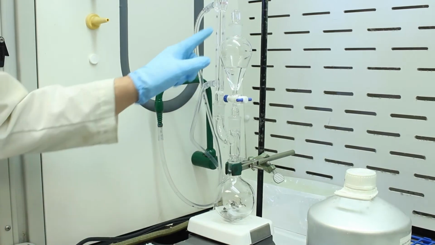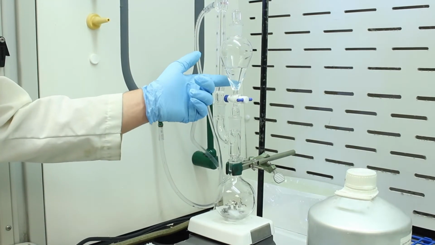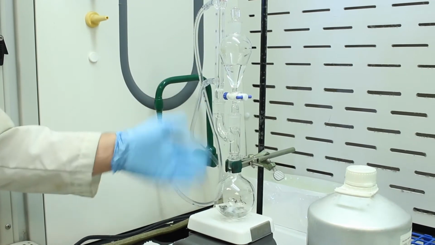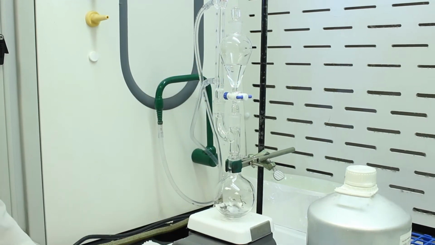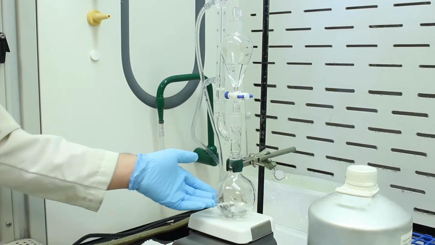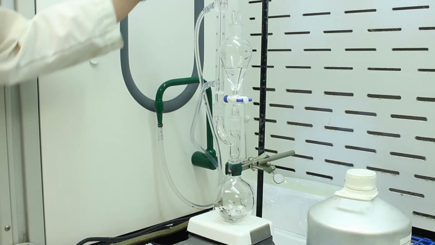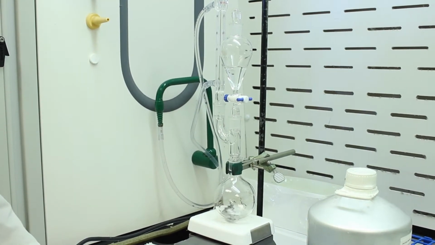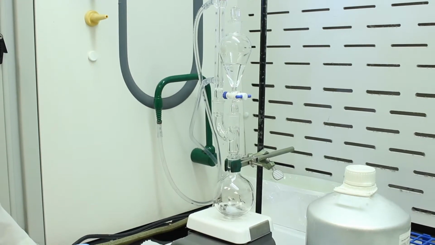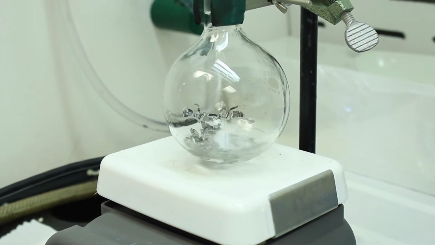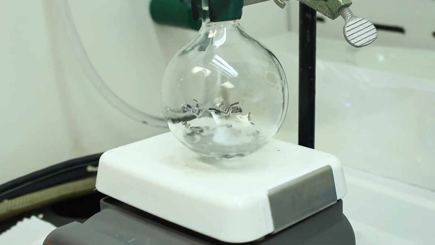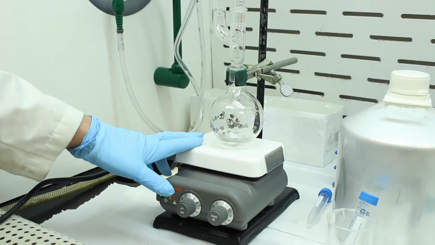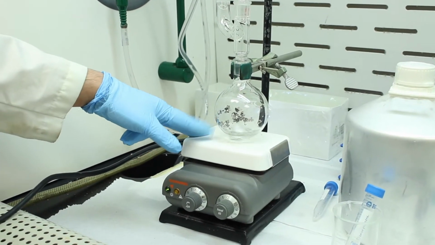And then once it starts, the goal is to sustain the reaction by adding bromobenzene periodically. We don't add it all at once just in case there's a runaway reaction and it generates too much heat and it all boils out. Okay, so hopefully this starts. We've waited a few minutes. It looks like our Grignard is not going as planned.